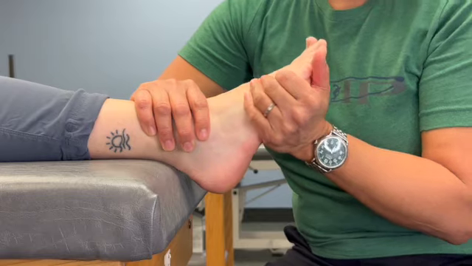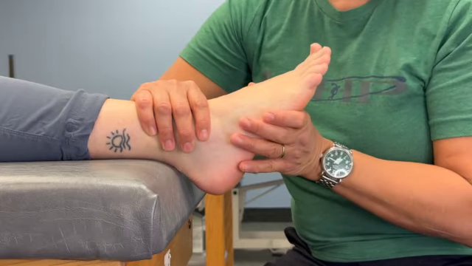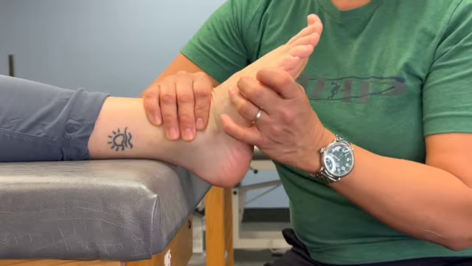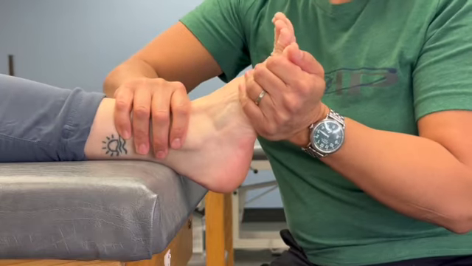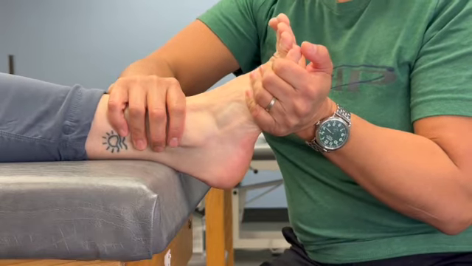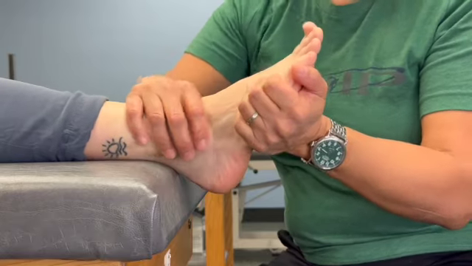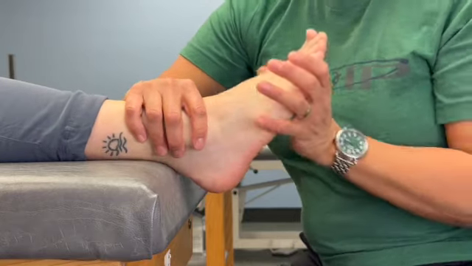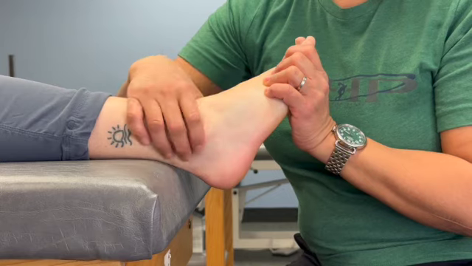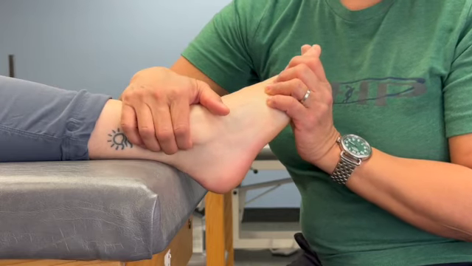So to test them, you want to resist ankle eversion. So evert the foot, don't let me push. And as the person pushes their foot out, you are pulling in, okay? How do you know when you do that test which one of these tendons is involved? It's usually in the palpation.